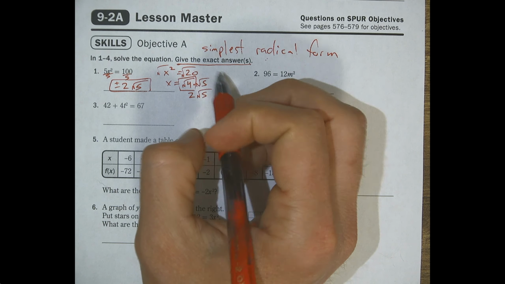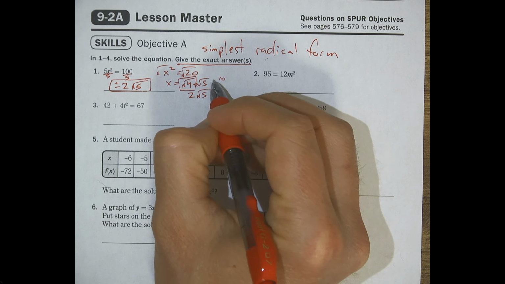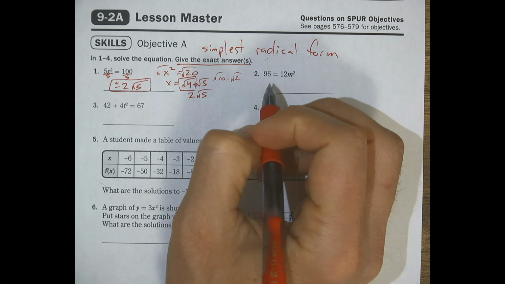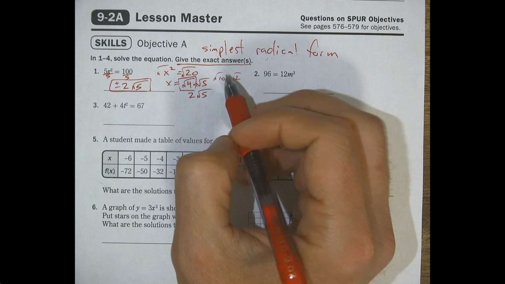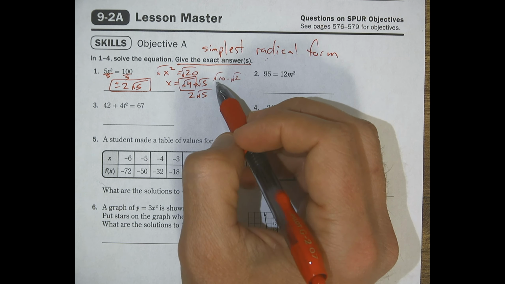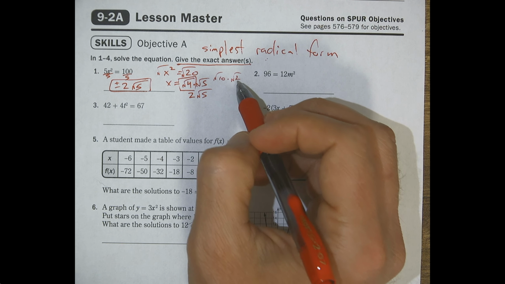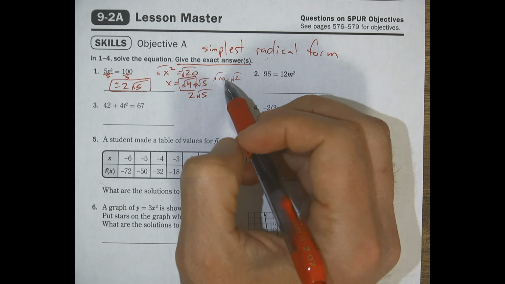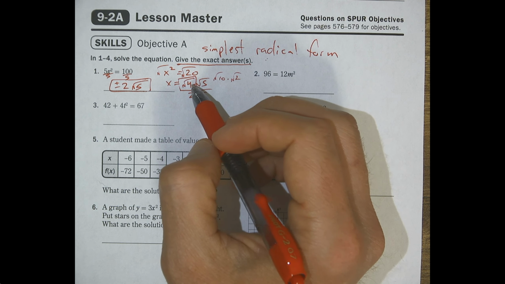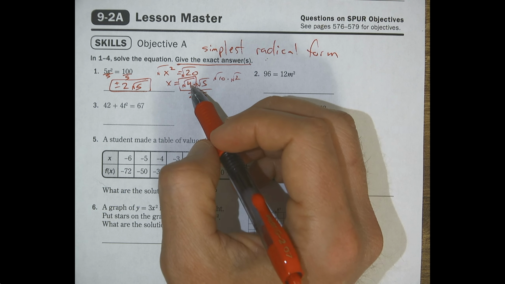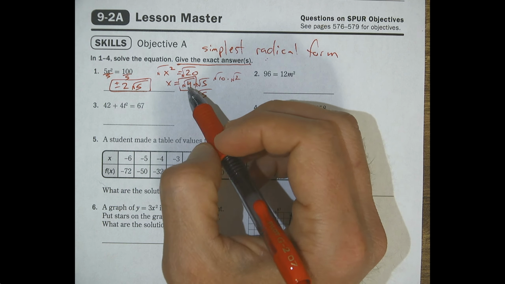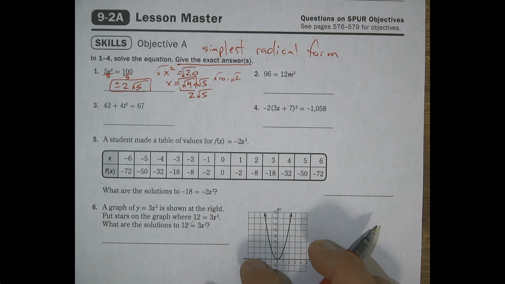You might have seen the 20 and said, well, I can split that into 10 and 2, right? Yeah, you can. This is not incorrect. These are equivalent, but this isn't simplified. I can't do anything here with the 10. It doesn't have a nice square root. I can't do anything with the 2. It doesn't have a nice square root. So I'm looking for those perfect squares like 4, 9, 16, 25, 36, numbers that have nice square roots.